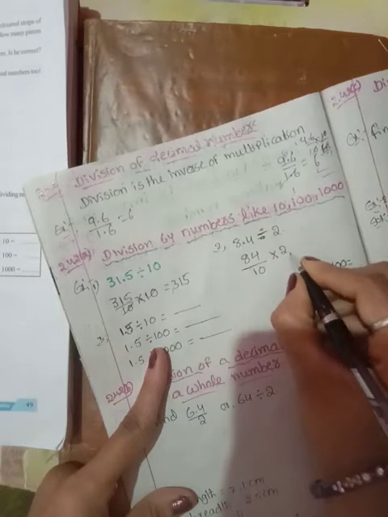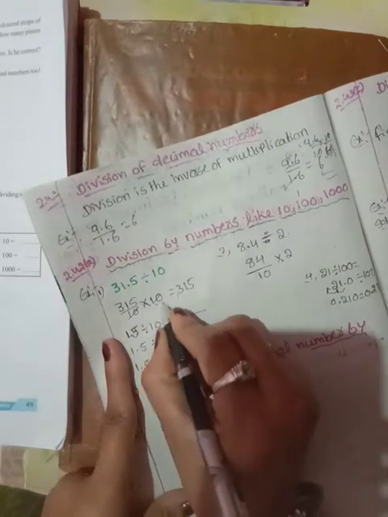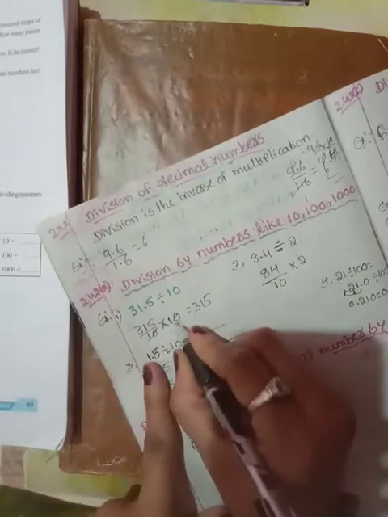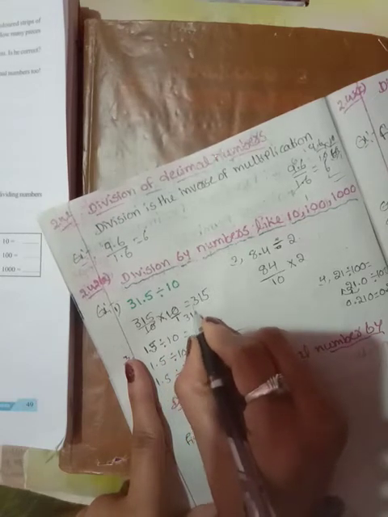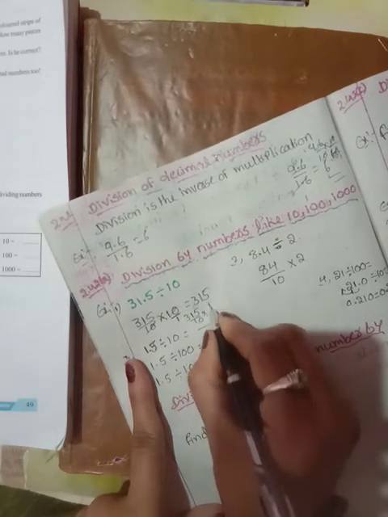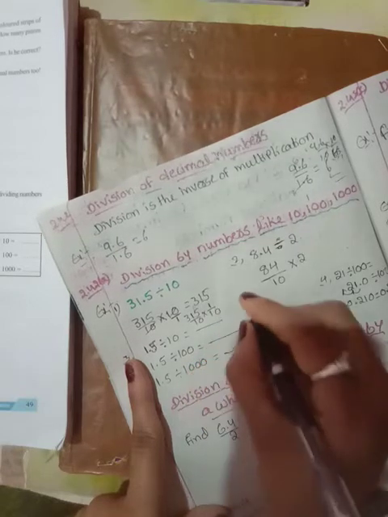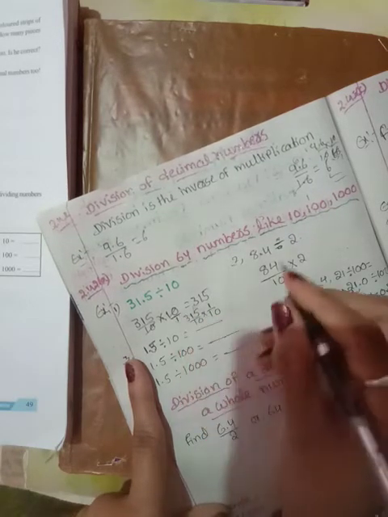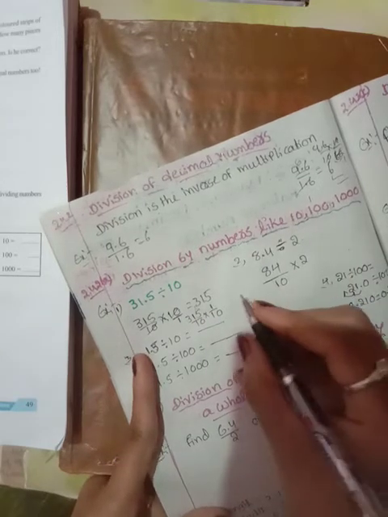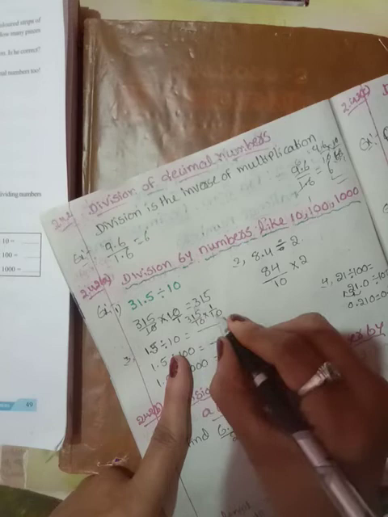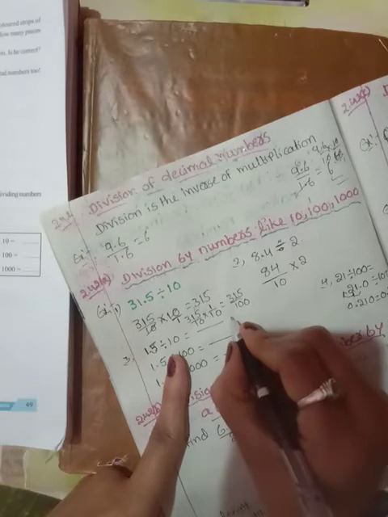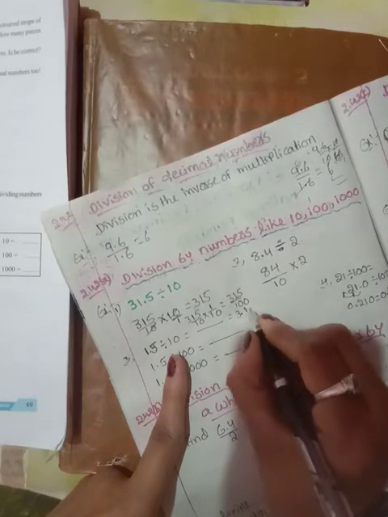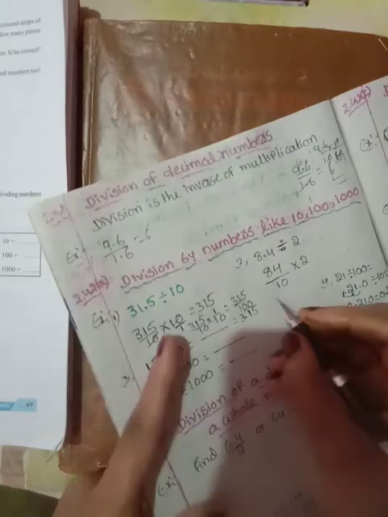So 10 by 1, and the inverse of this is 1 by 10, because the inverse of multiplication only, the reciprocal of 10 by 1 is 1 by 10. So it is 31 by 100. Here after the decimal point there are 2 digits only, because 100 has 2 zeros only.